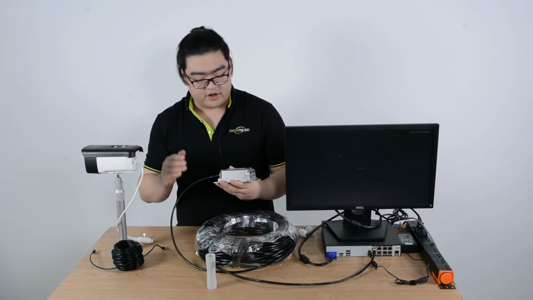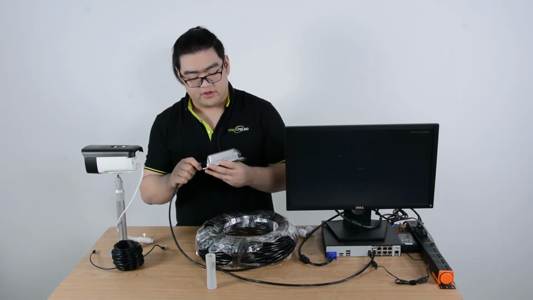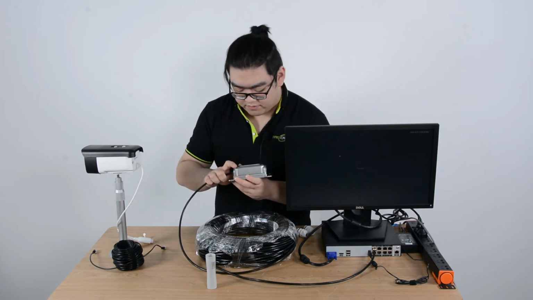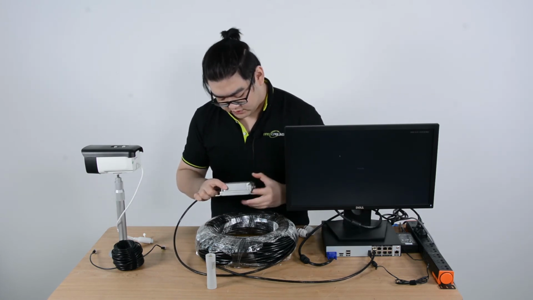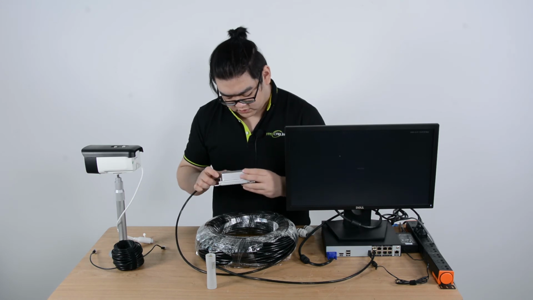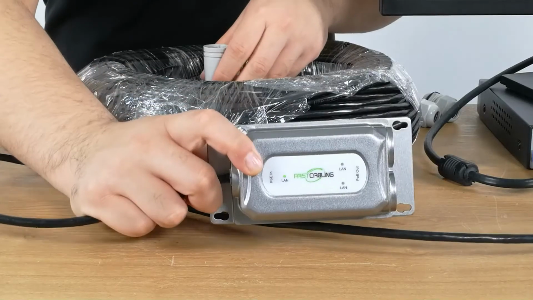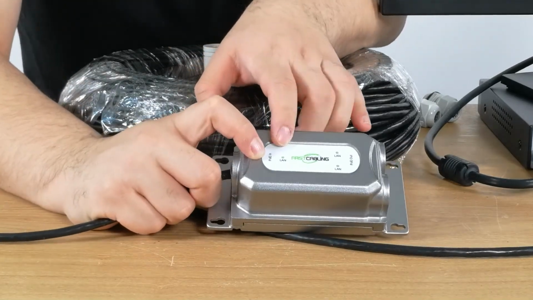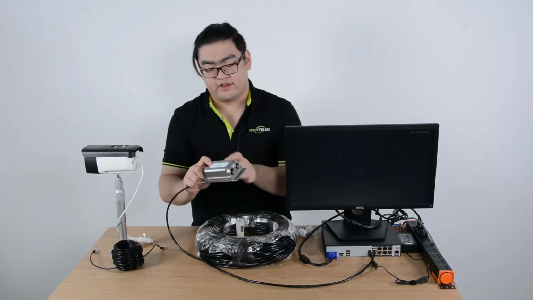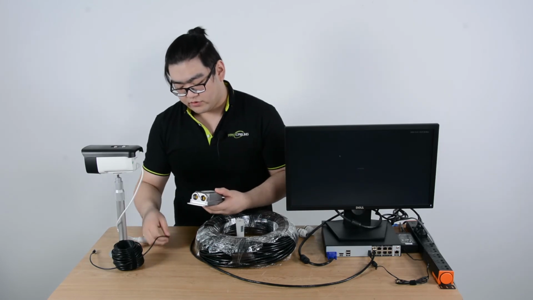Now I've inserted our 100-meter Ethernet cable into our PoE extender. And you can see the indicator is on, blinking. It means it's receiving power and data from our main network right now.